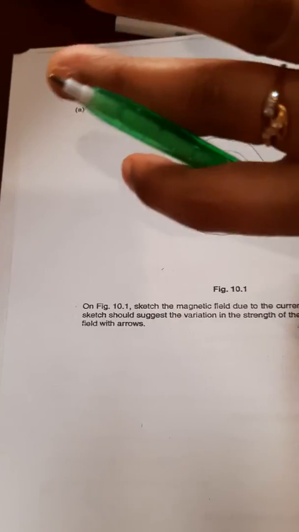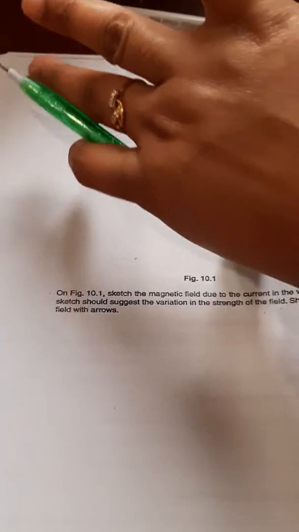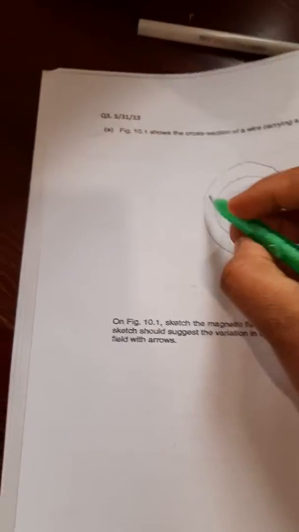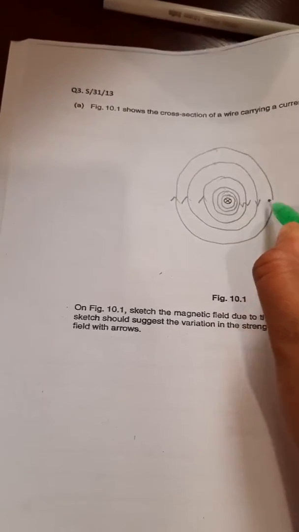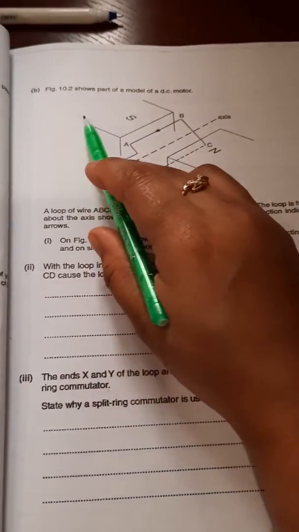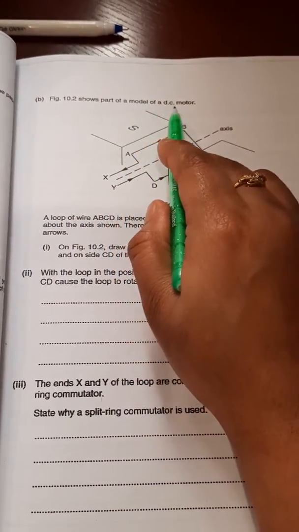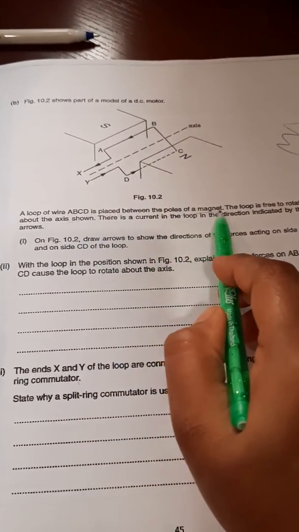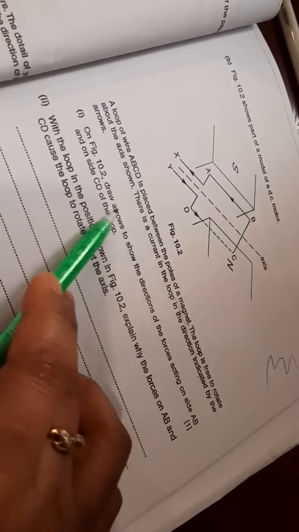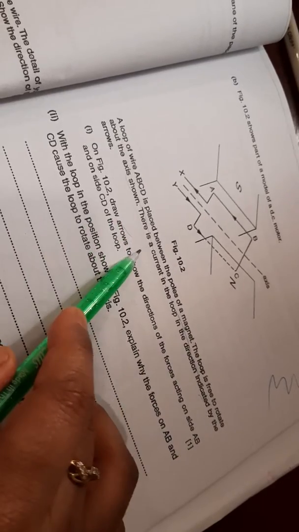So the current is into the page. The field lines are going in a clockwise direction. Now part B shows the part of the model of a DC motor. A loop of wire ABCD is placed between the poles of the magnet. The loop is free to rotate about the axis. There is a current in the loop in the direction indicated by the arrow.